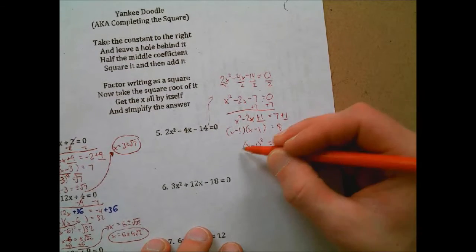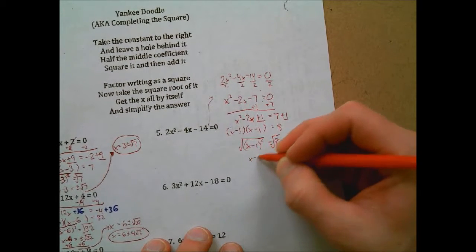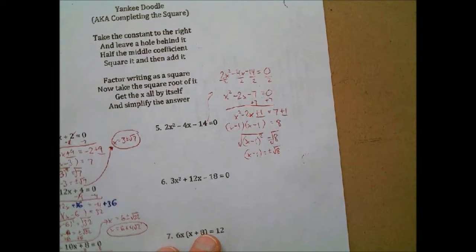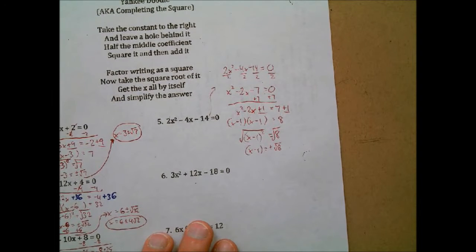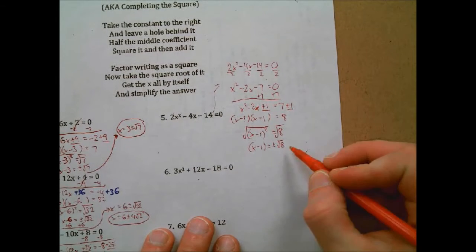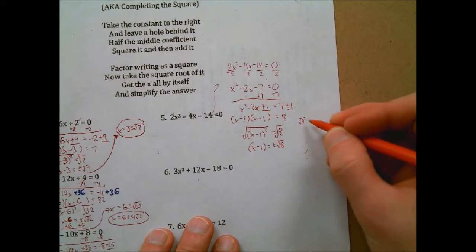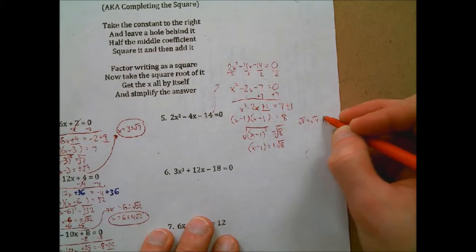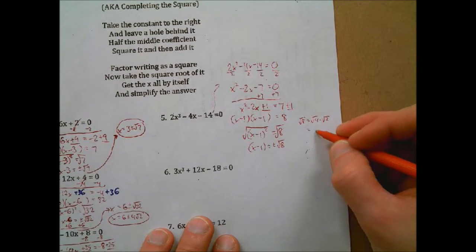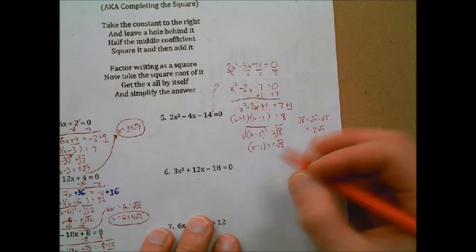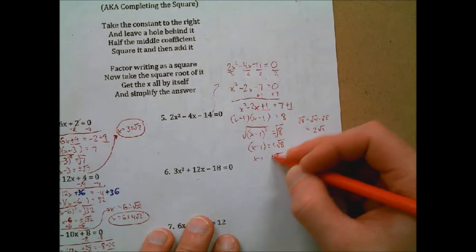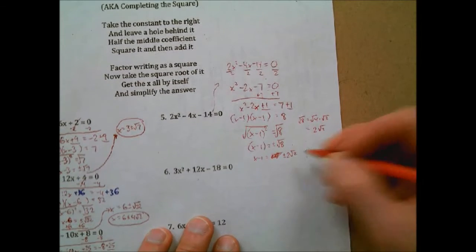So now we will square root both sides. We get x minus 1 equals plus or minus the square root of 8. Is 8 a perfect square? No. Can we divide it by any perfect squares? Yes, evenly. What perfect square will divide this? 4. So root 8 is equal to the root 4 times root what? 2. What is the square root of 4? 2. And we have the root 2 still there. So then we have x minus 1 equals plus or minus, I messed up, plus or minus 2 root 2.